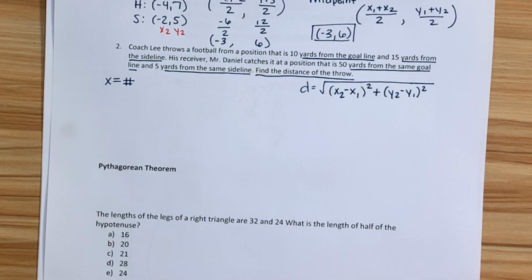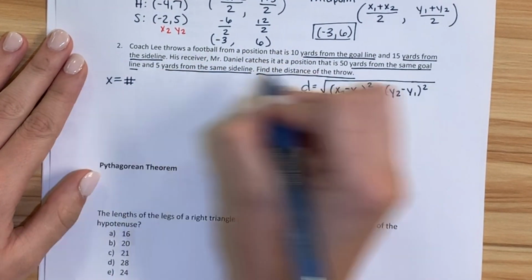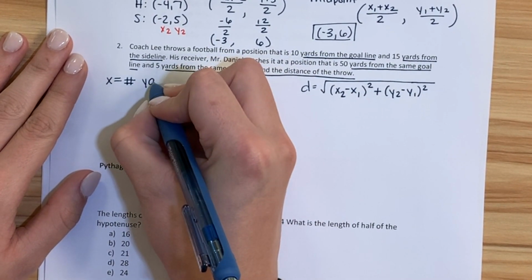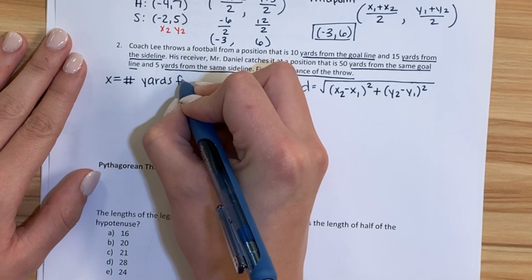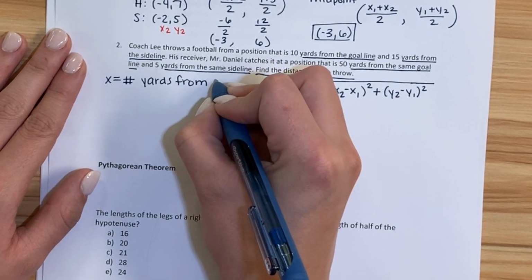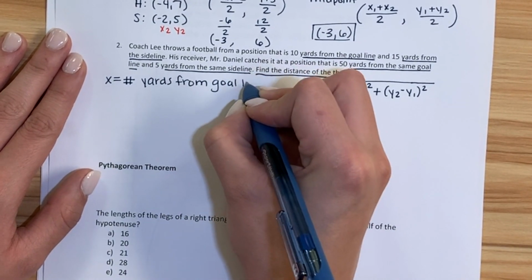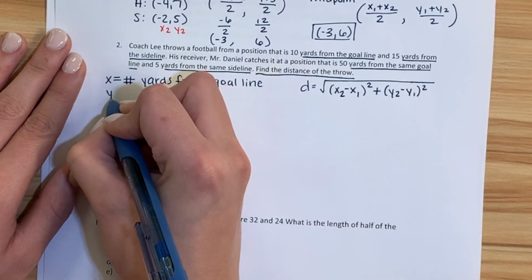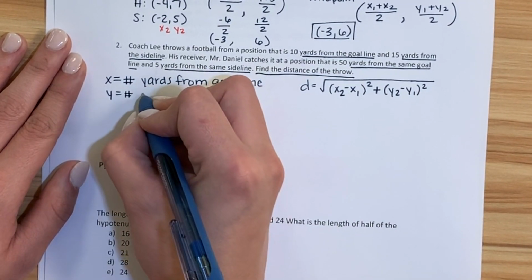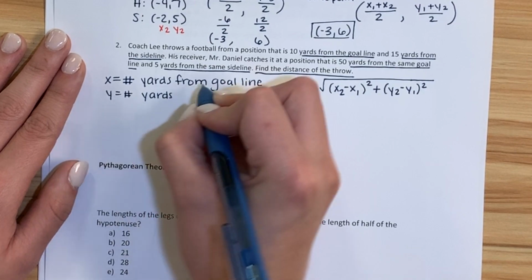I like to write down what X and Y mean in regards to the real world problem. So X for me is going to be the number of yards from the goal line, and Y is going to be the number of yards from the sideline.